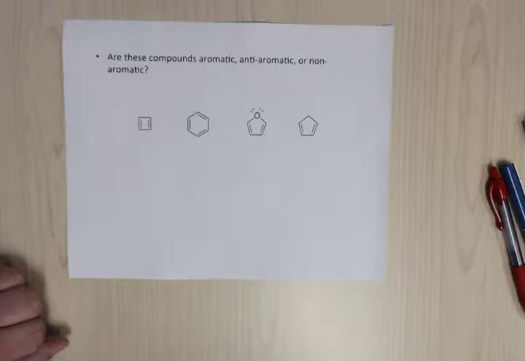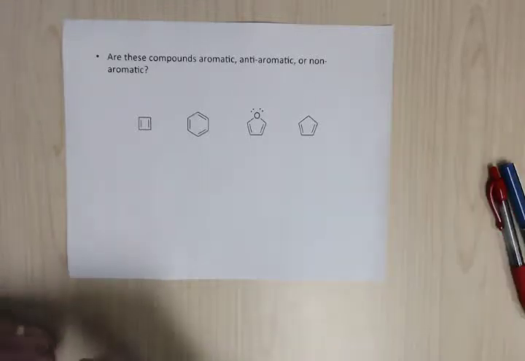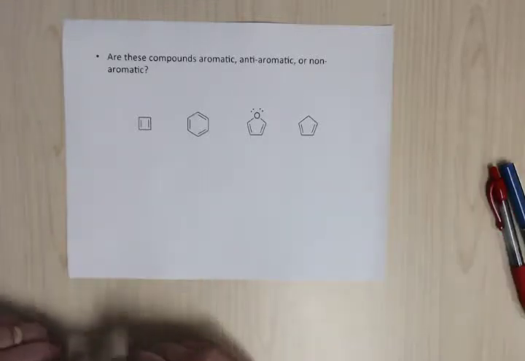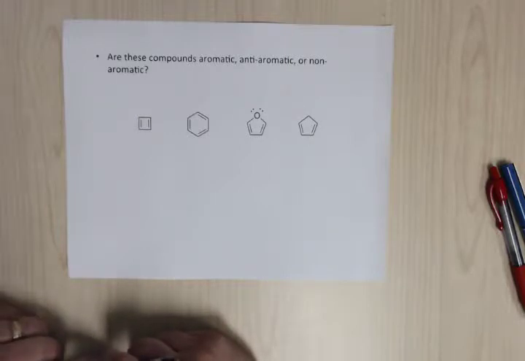Hello, these are the Exam 3 review slides for Fall 2017. So, first up, we've got compounds. We need to see if they are aromatic, anti-aromatic, or non-aromatic.